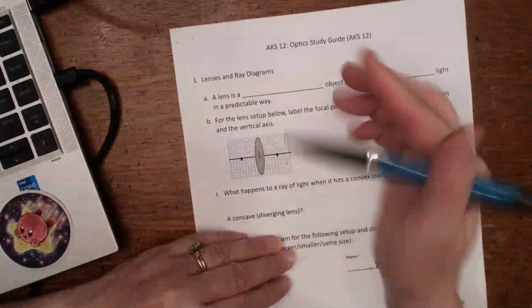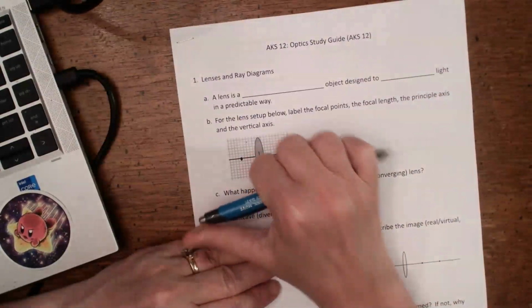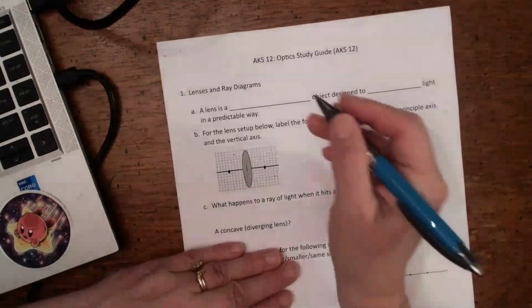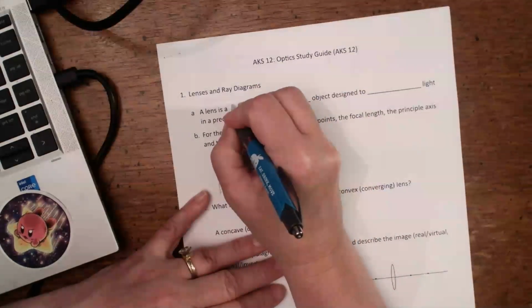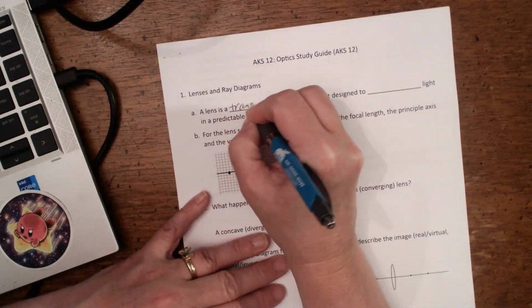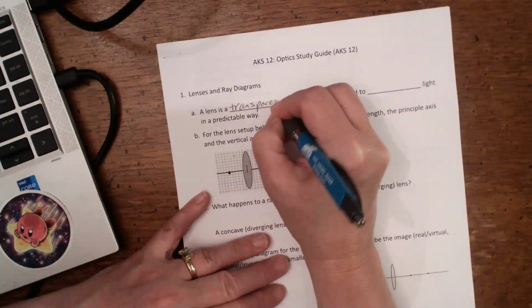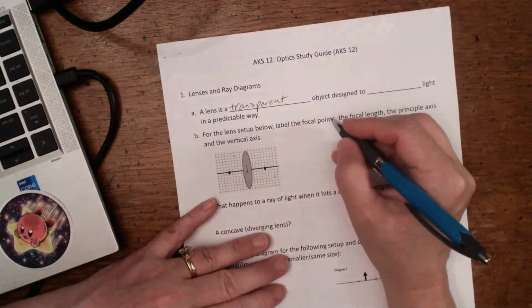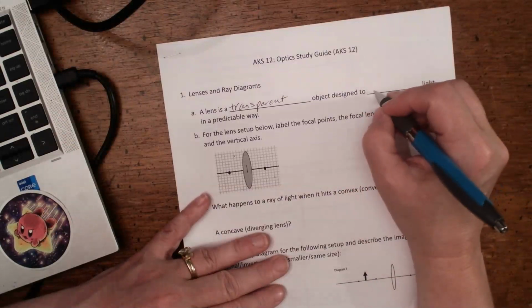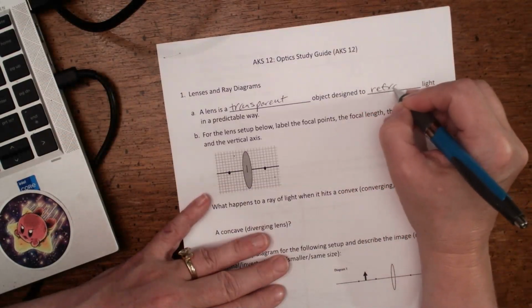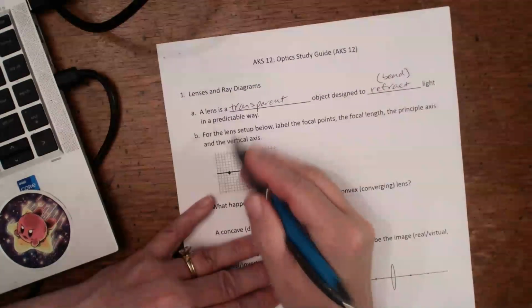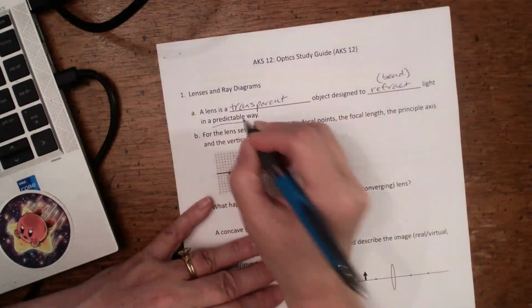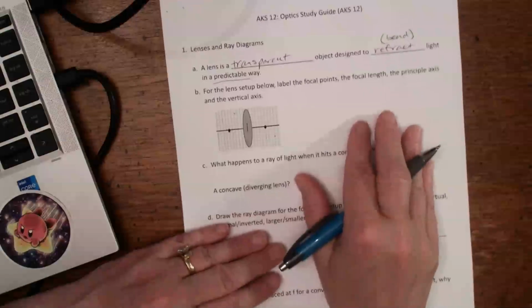All right, optics study guide. Okay, so we said that a lens is a transparent, that means we can see through it, transparent object designed to refract or bend light in a certain way, a predictable way. Okay, so lenses are designed to work a certain way.